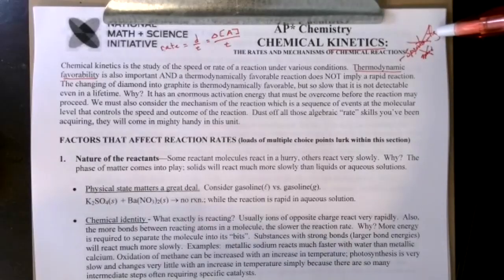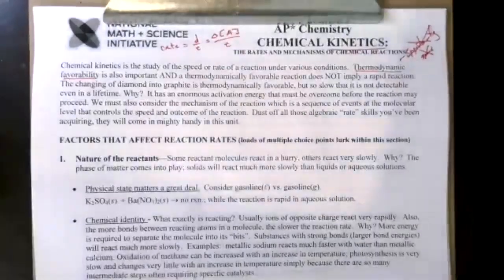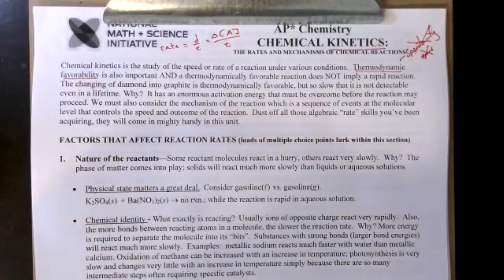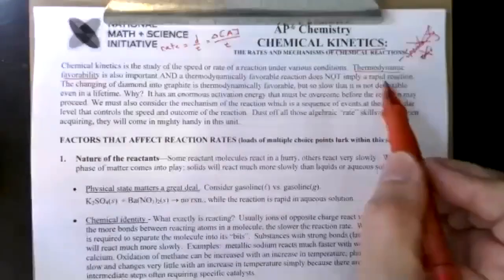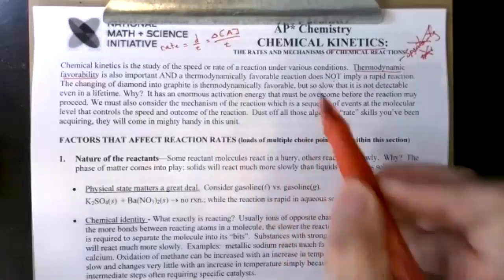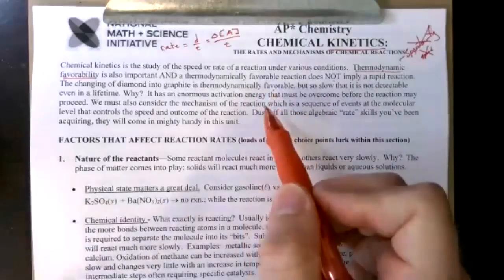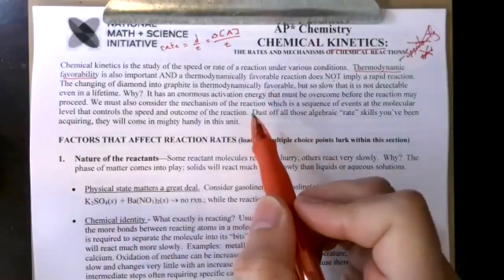It's not necessarily spontaneous in that it just happens all at once. Although having said that, we typically look at initial rates and not what happens much later in the reaction, just because that's easier in first year chemistry. Okay. So again, it does not imply a rapid rate. It is just favorable. I mean, it's going to happen. The reaction is going to go that direction.